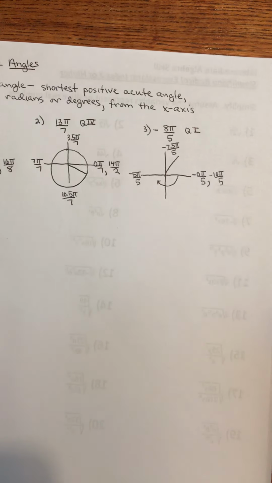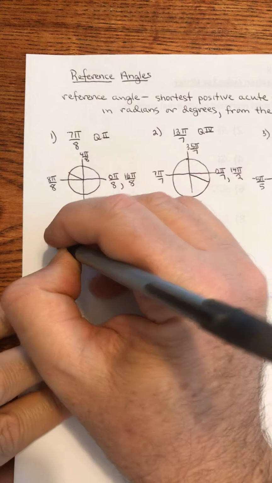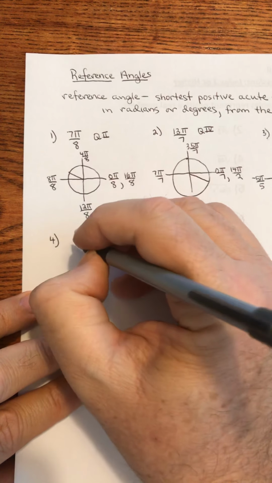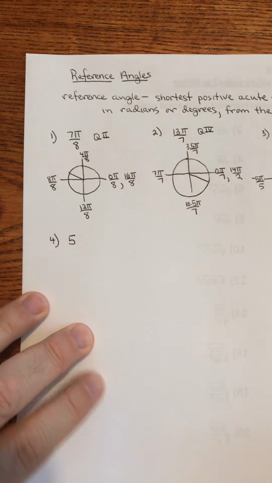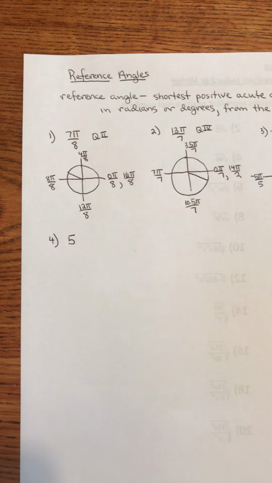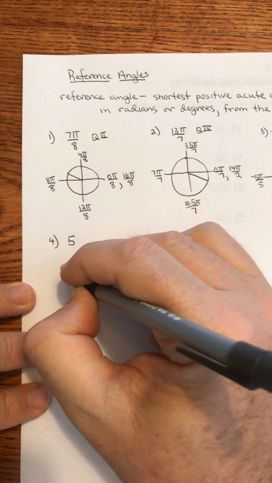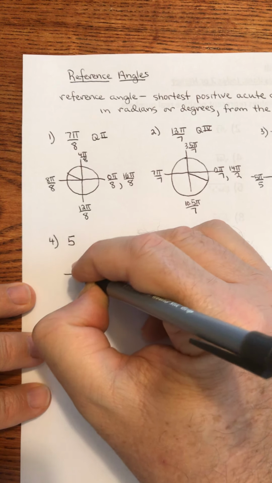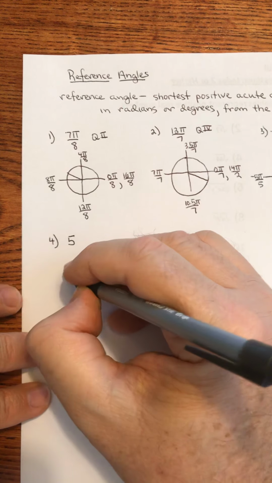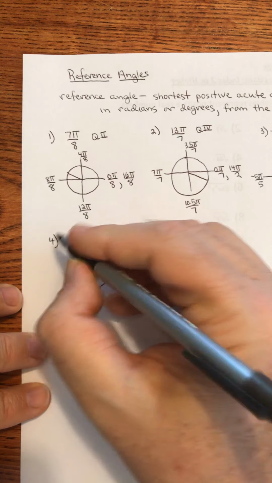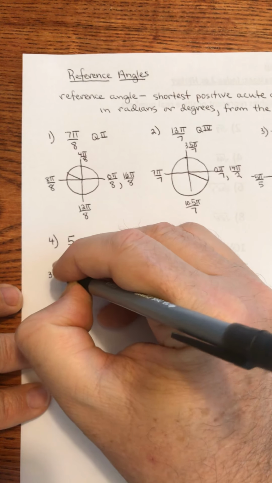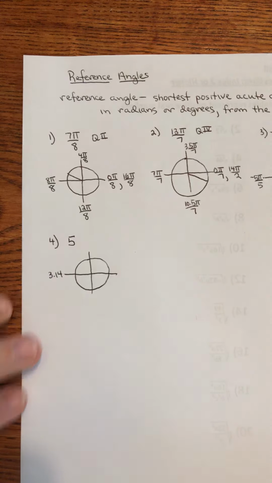I was just asking for the quadrant, but suppose I gave you something like 5, and it didn't have a degree, and it didn't have a pi. I know it's radians because it doesn't have a degree. Now, how do I do that? Well, very simply. We're dealing with radians, and I know pi is 3.14.